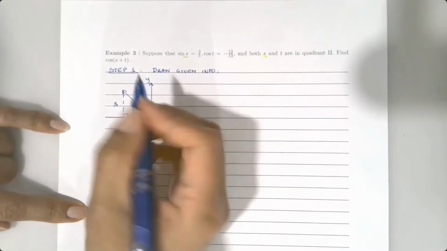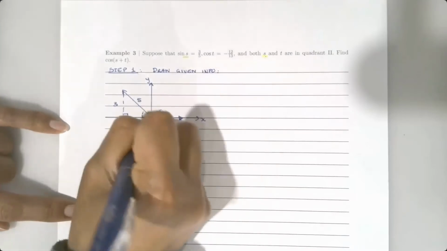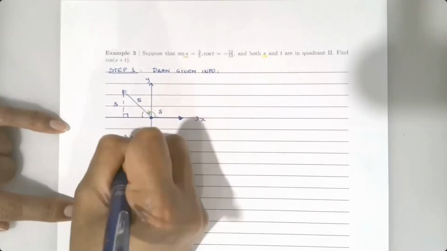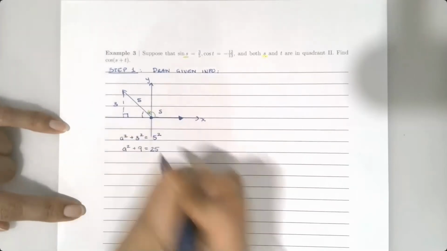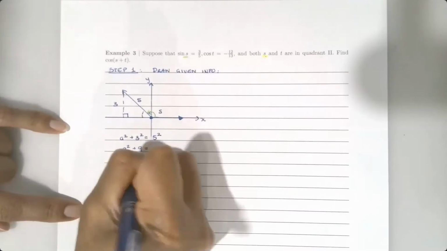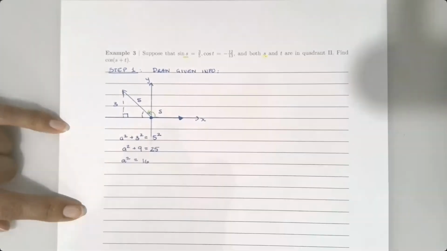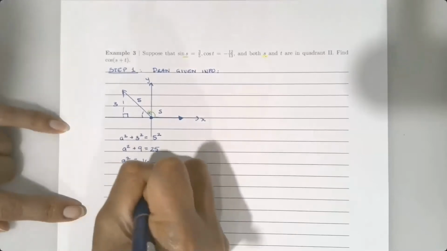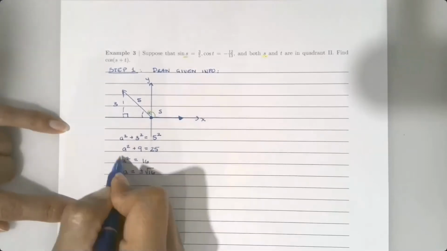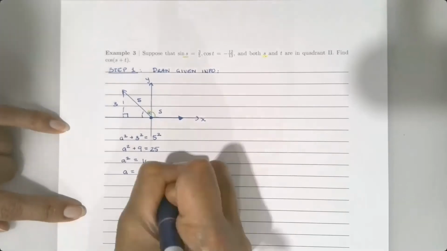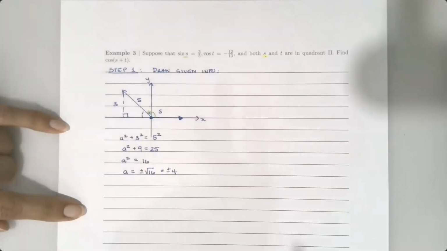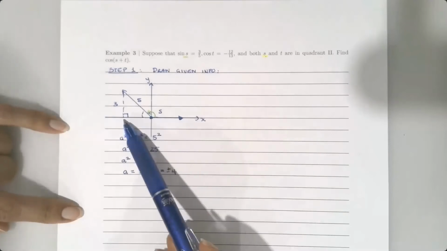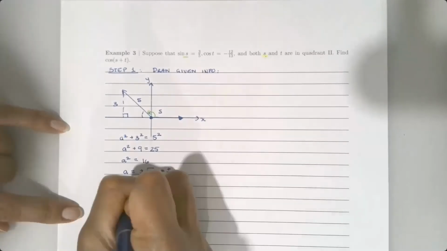That would be a squared plus 3 squared is equal to 5 squared, which means that a squared plus 9 is equal to 25, which means that a squared is equal to 16. And that means that a can be plus or minus square root of 16, because when we take the square root, we have to remember it's plus or minus. So it could be plus or minus 4. Now in this case, because we're going in the negative x direction, we would want to pick a as -4.